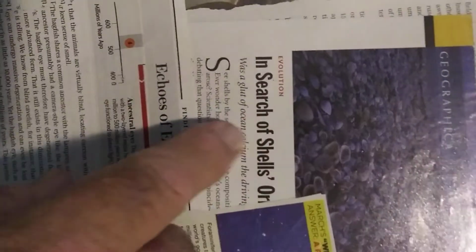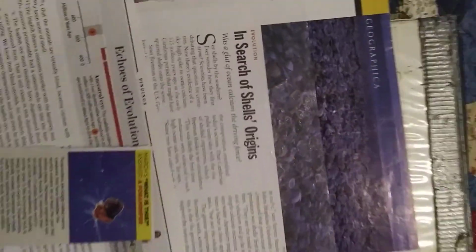750 million years ago, the difference in plankton in the ocean showed that sunlight was now reaching the surface of the water through the ice layer. 550 million years ago, a glut of calcium from land being exposed on the edges of the water to the sunlight.